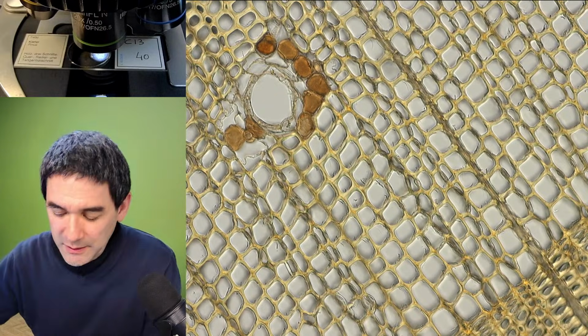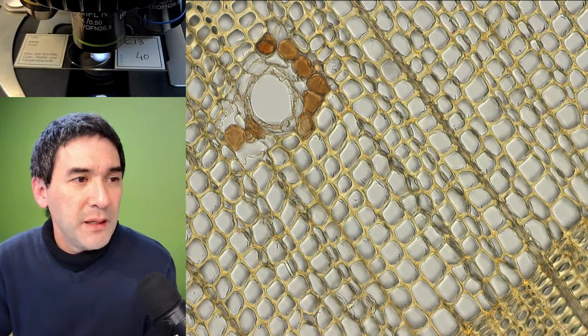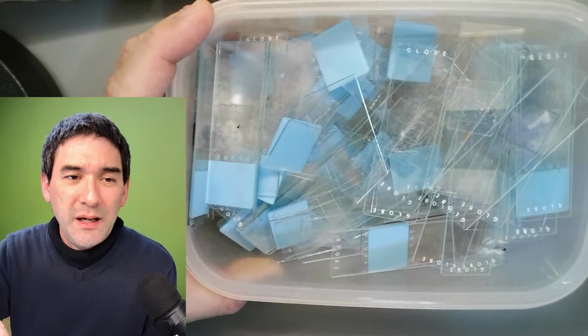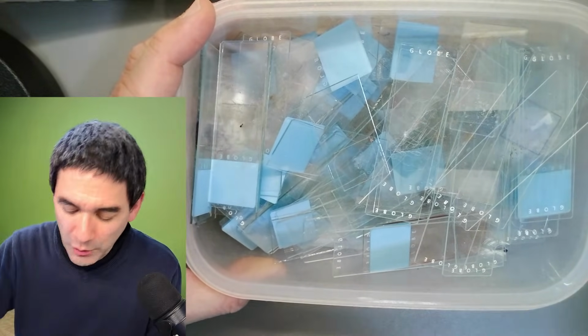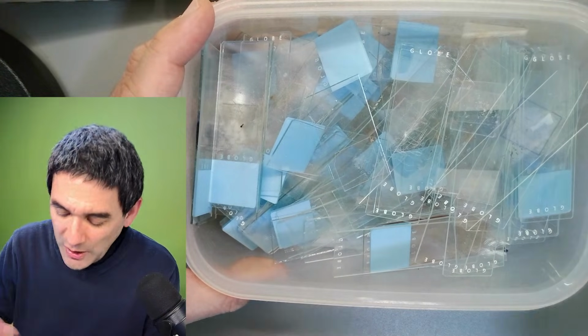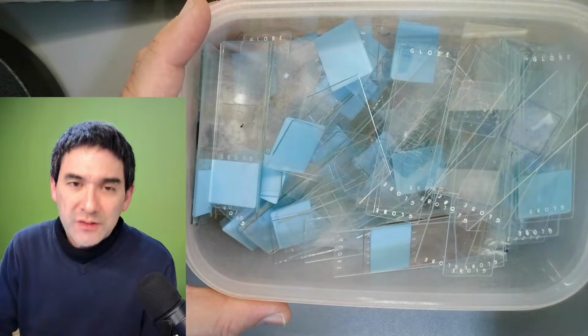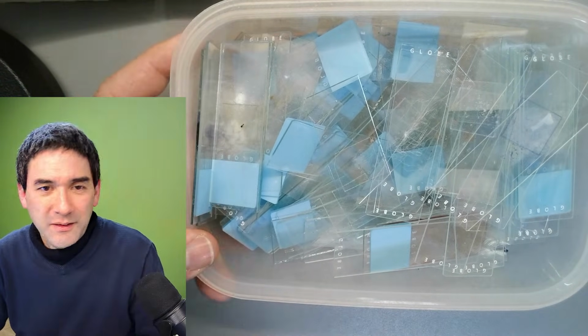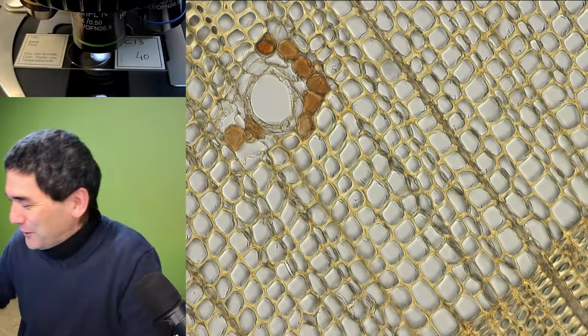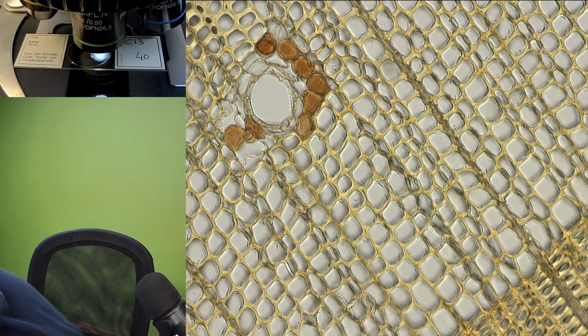I always dump the slides into a plastic box like this, right? And then I wash them. I pour hot water over it, and then I wash each one individually. So I'm reusing those. That's basically how I do most of my microscopy work.